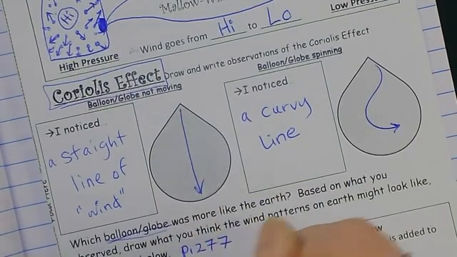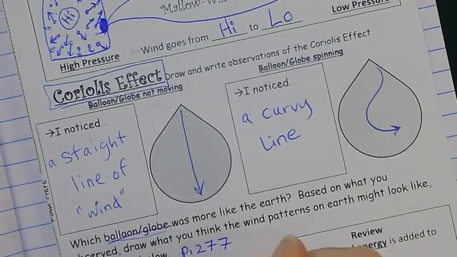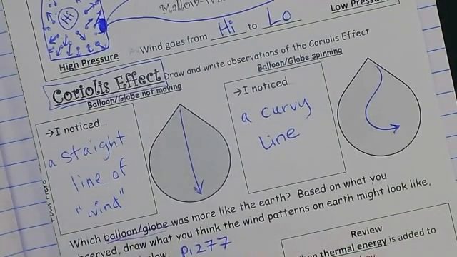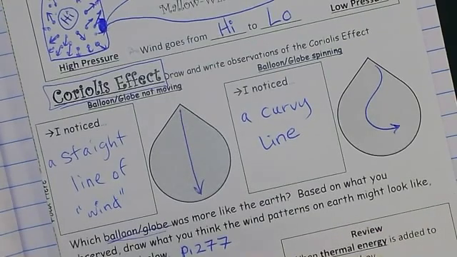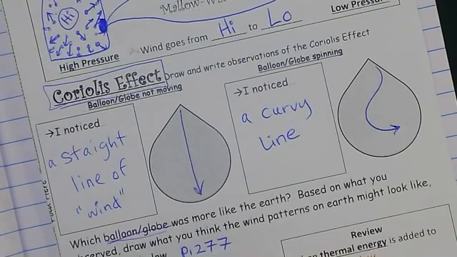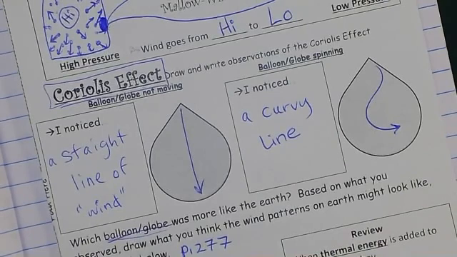Let's draw that wind curving. And if you're spicy and you want to know more about the curvature of the wind, you can go ahead and read page 277, which discusses global wind patterns.